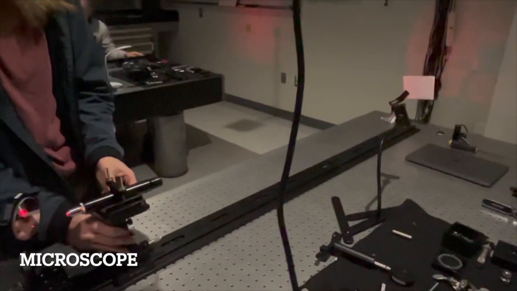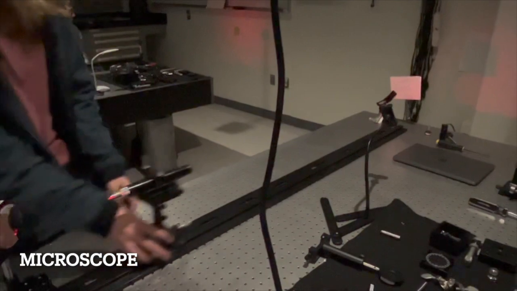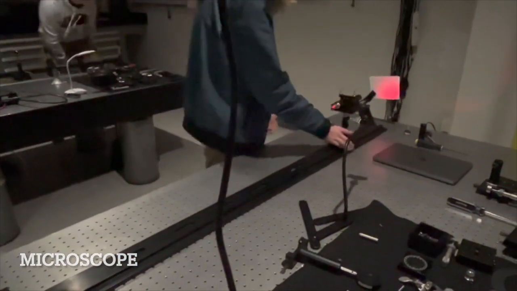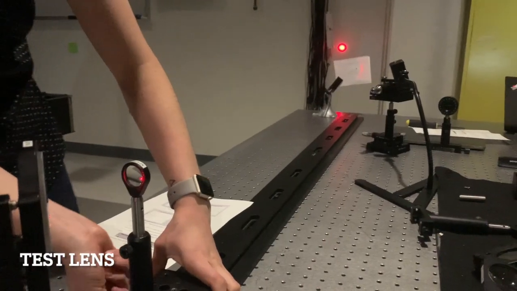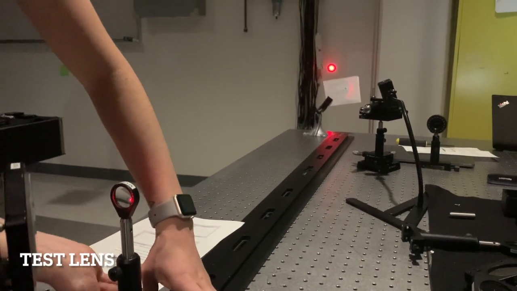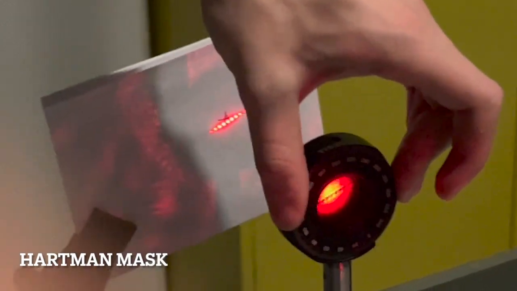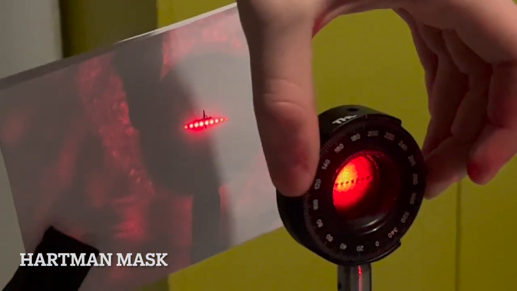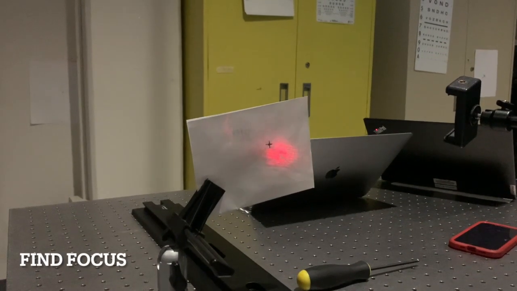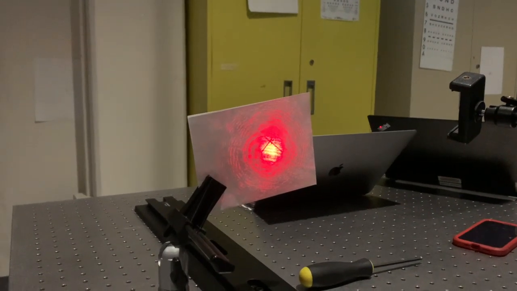Since we are only interested in the on-axis aberrations, proper alignment of all optical components is crucial. Our system performance is limited by the quality of the lens mount since we cannot adjust its pitch or account for manufacturing errors. We also need the Hartmann mask to be aligned as parallel to the table as possible. Finally, we use the microscope to find the focus of the lens.